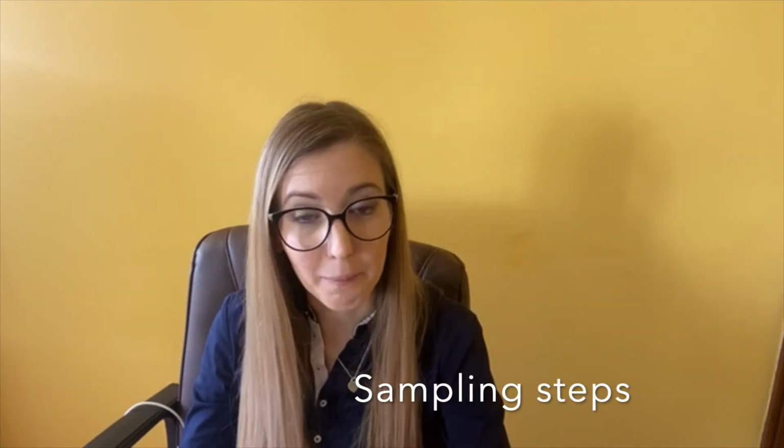So after the keywords that we have to define at the beginning, let's look at the different steps of sampling. Sampling has different steps. The first step is basically to define who your population is. You have to define what people you're interested in and what characteristics of people you would like to research.